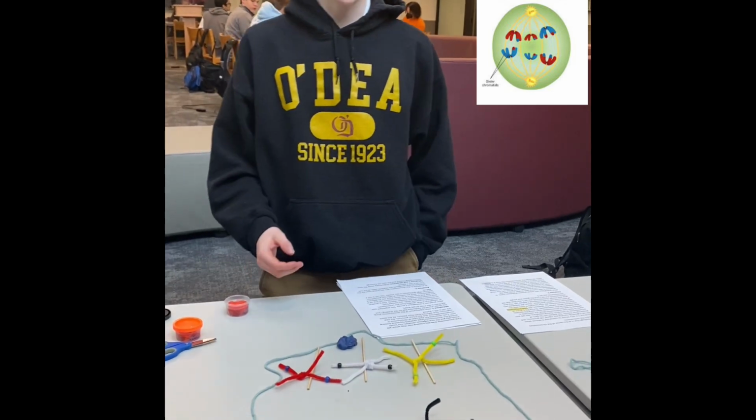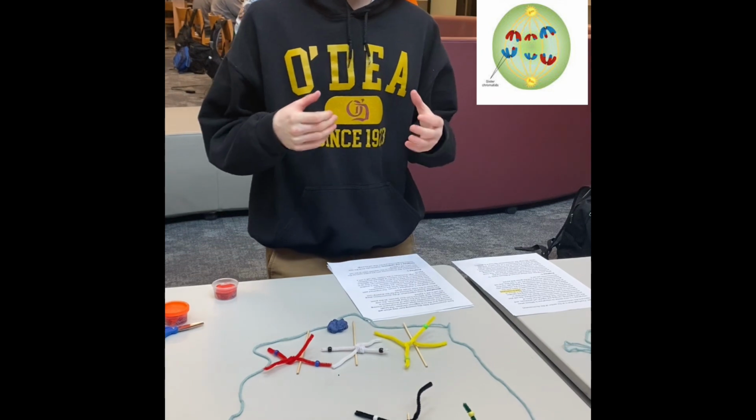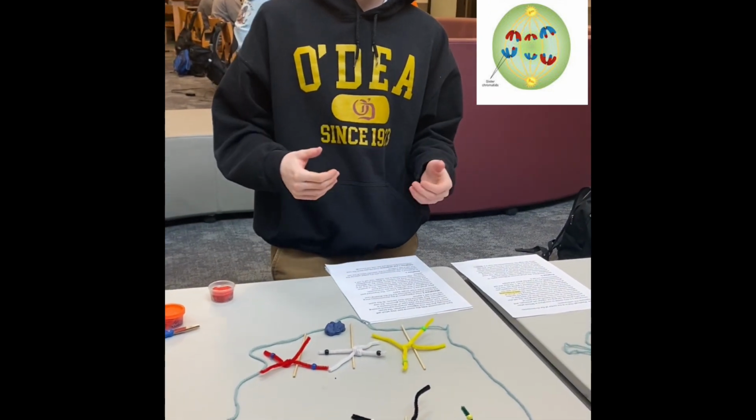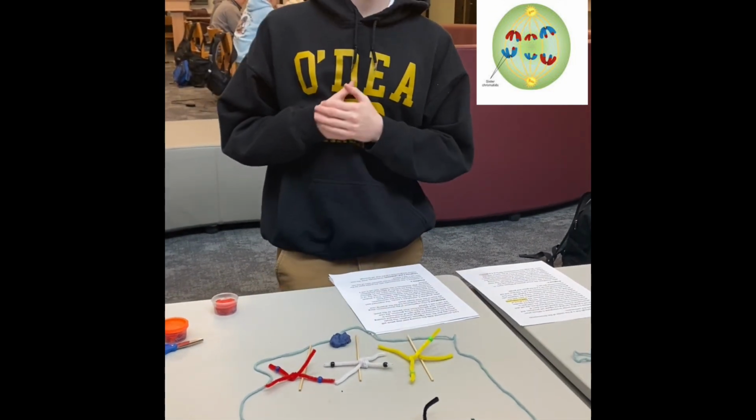Alright, so now we're into anaphase 1. This is still a diploid cell, and in this process, the chromosomes are being pulled by the centromeres and the spindles to the opposite sides of the cell, and it pulls the DNA to the opposite sides.